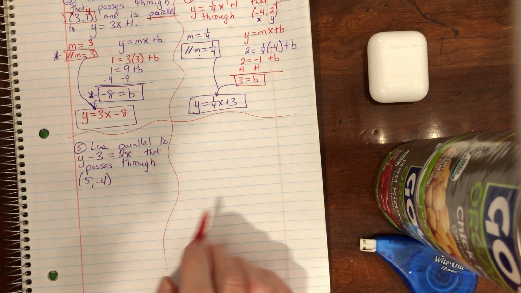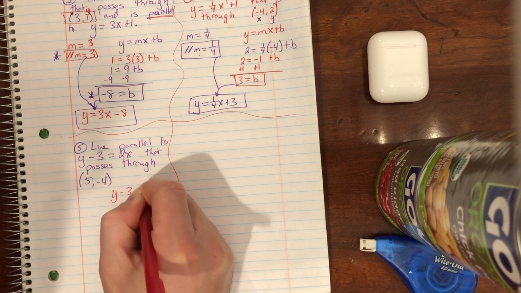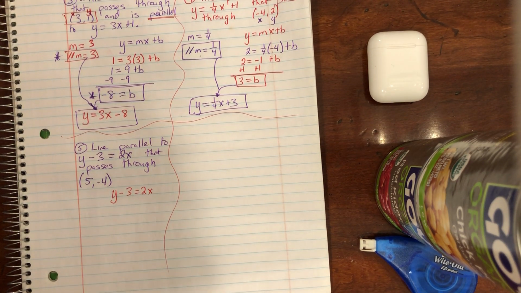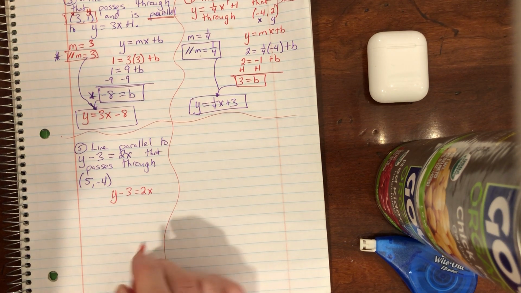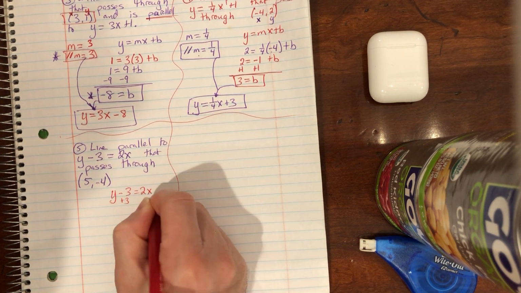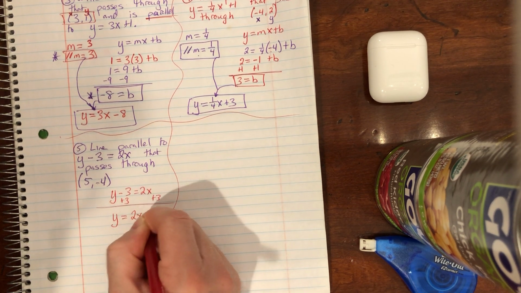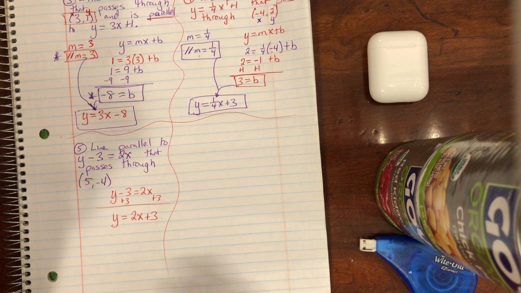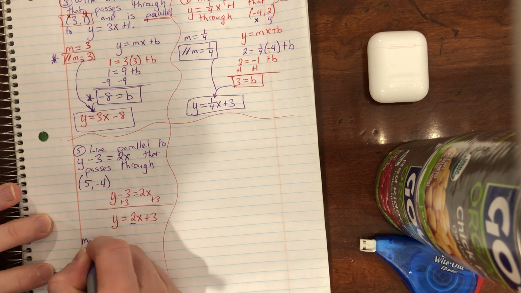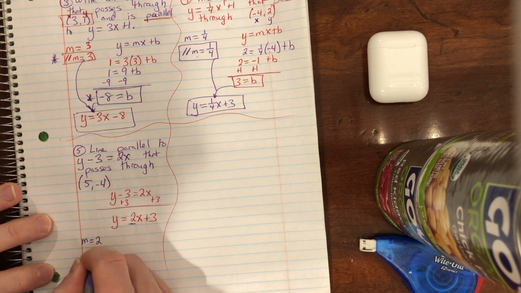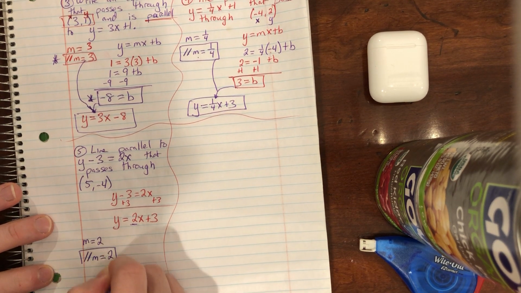Well, now we have to be careful here because we have this equation y minus 3 equals 2x. In order to get our slope right away, we need to make sure that we get it in slope-intercept form. To do that, we would now say our equation is y equals 2x plus 3.